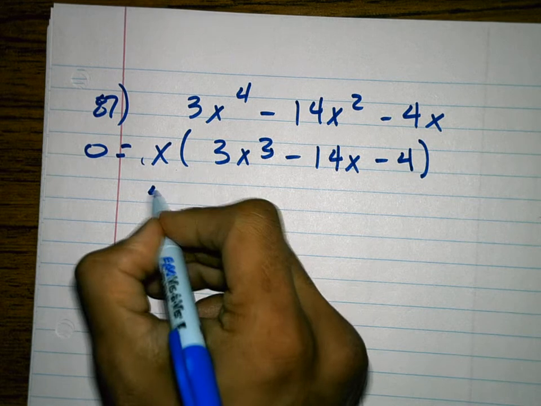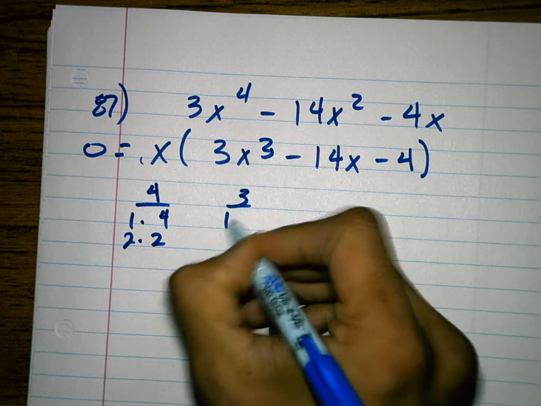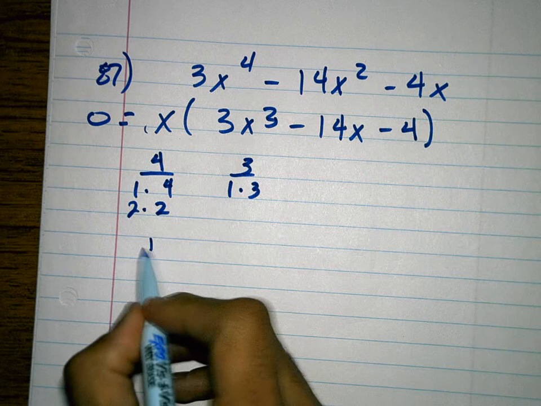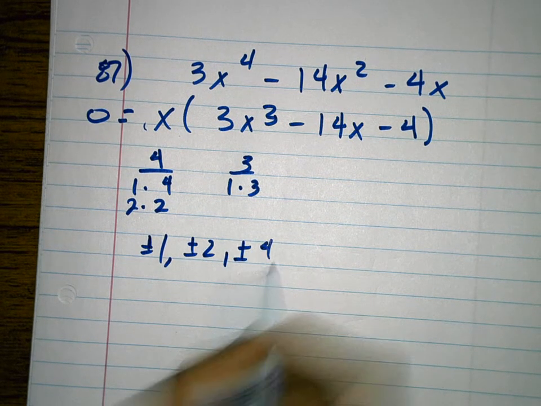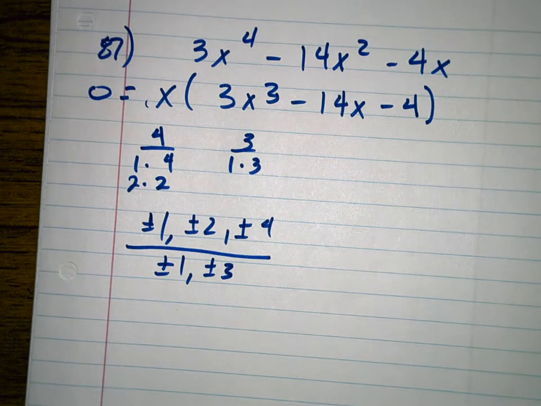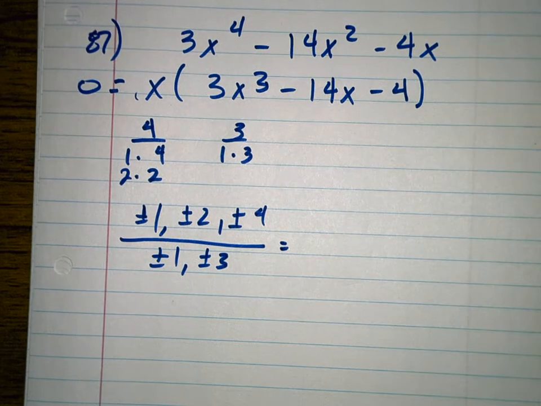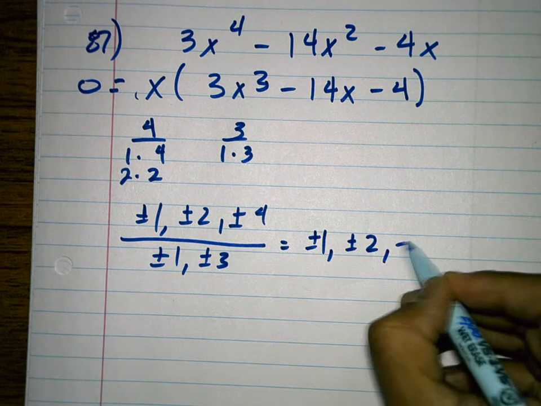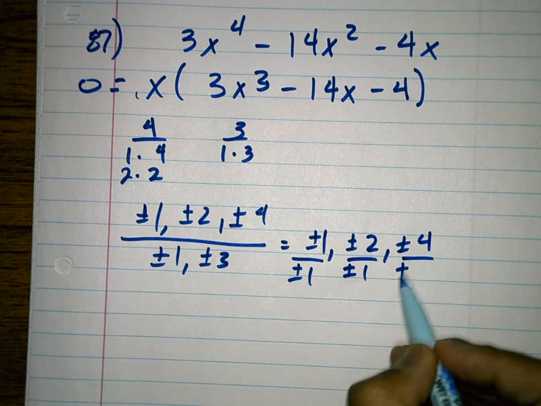I've got to list all the factors of the last term, and then list all the factors of the first term, and then put them on top of each other, right? So the ones on the back go on top. So it's plus or minus 1, plus or minus 2, plus or minus 4, all over plus or minus 1 and plus or minus 3. Then I find all my options here, and it looks like it's going to be plus or minus 1, plus or minus 2, and plus or minus 4, all over plus or minus 1.